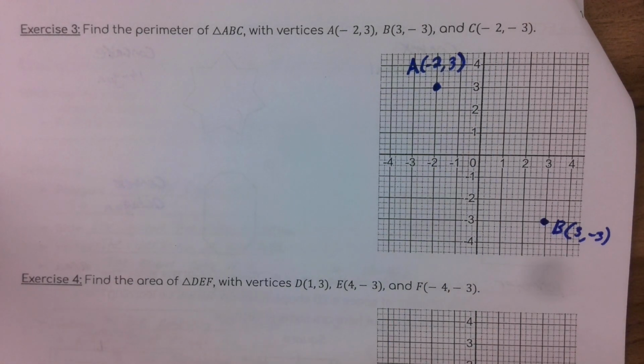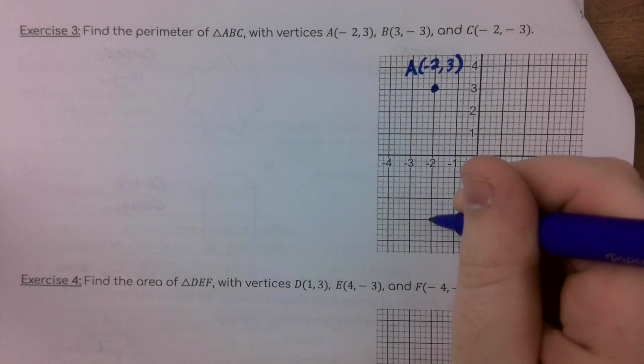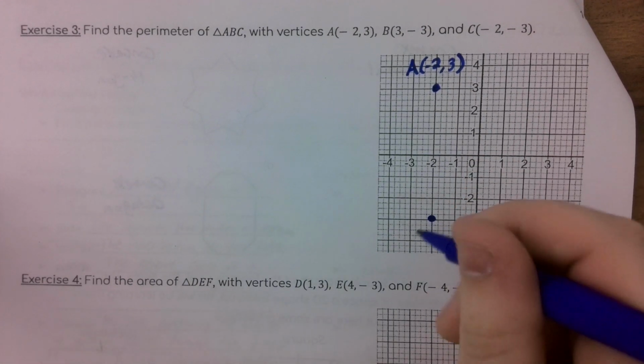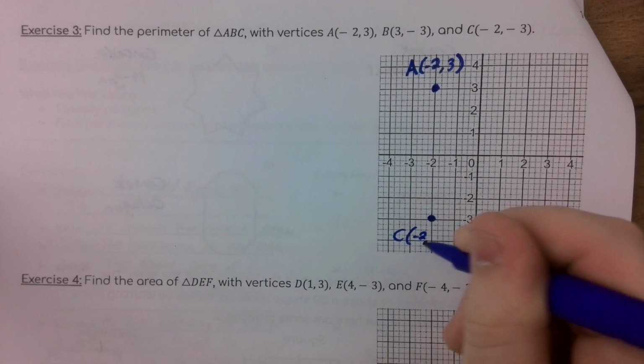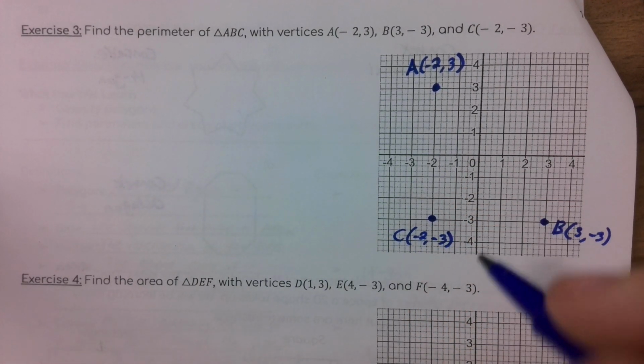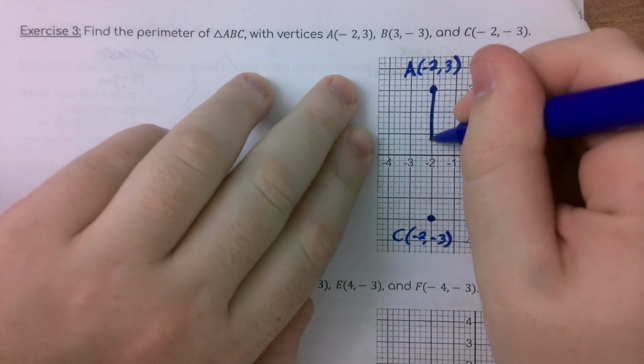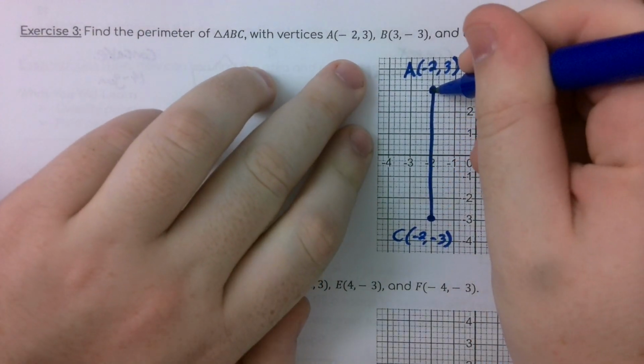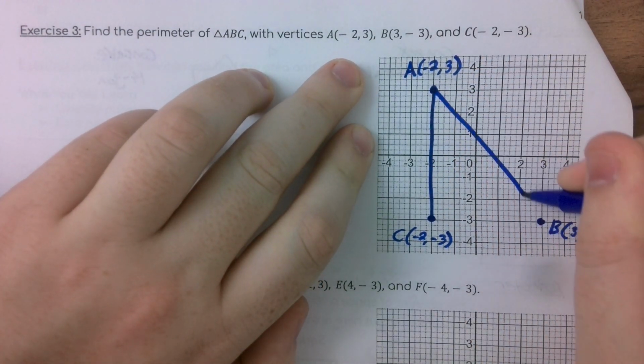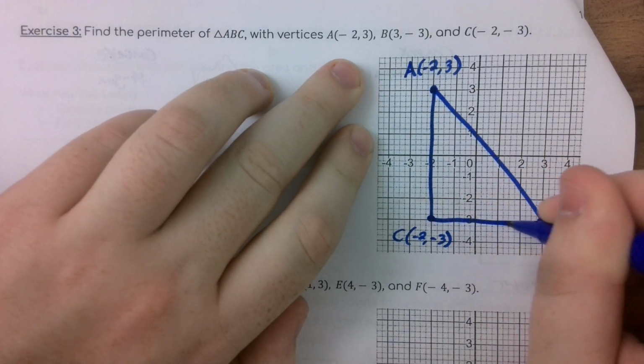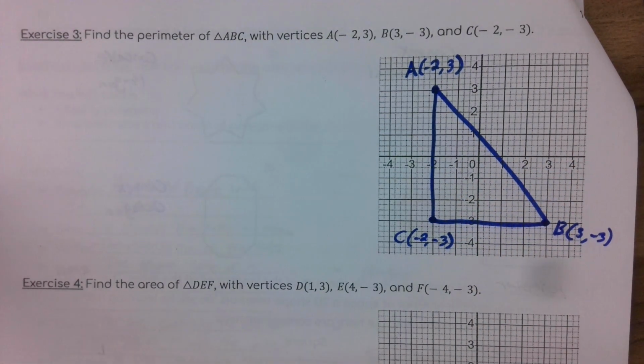And C is at -2, -3. So C is going to be right here. Our triangle then is going to look like this. Like so.